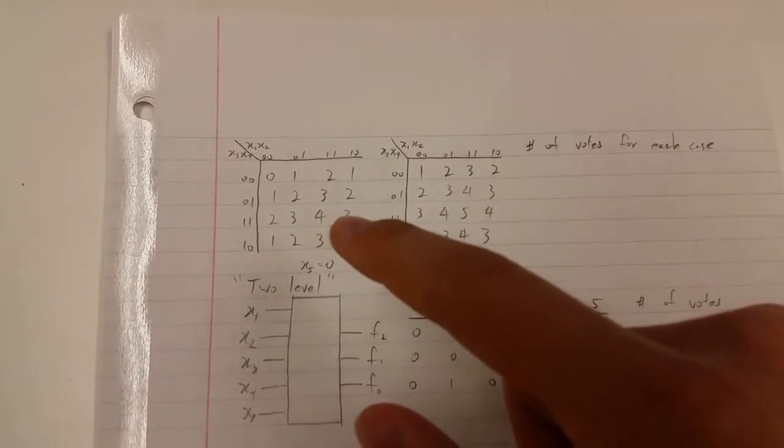So f2 is 1 when the number of votes is 4 or 5. The number of votes is 4 right here, and 4, 4, 4, 4, 5. So the kernel map looks like this.